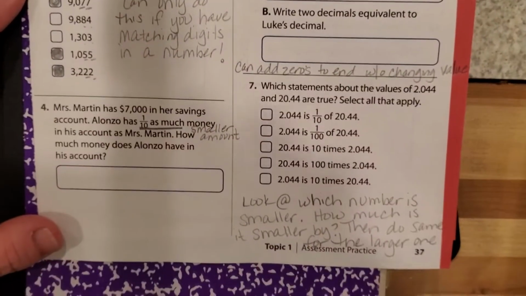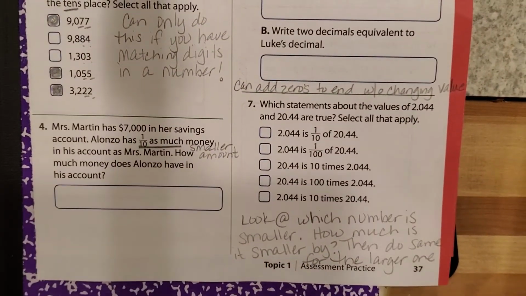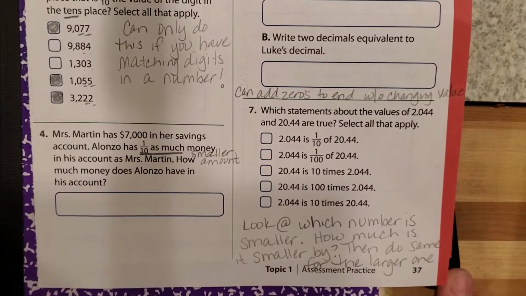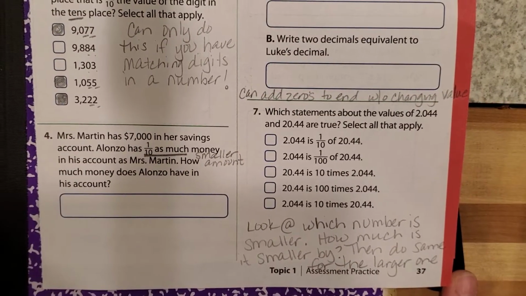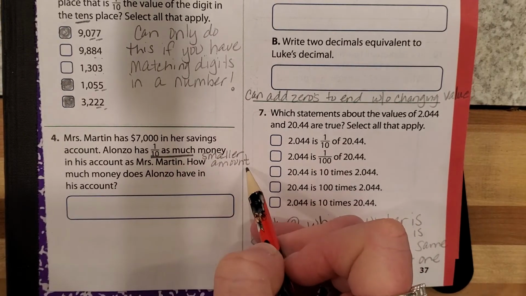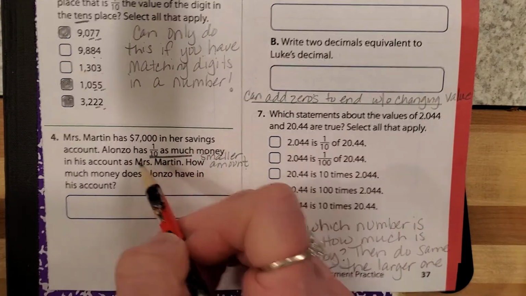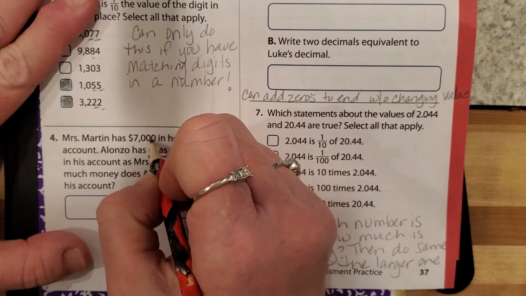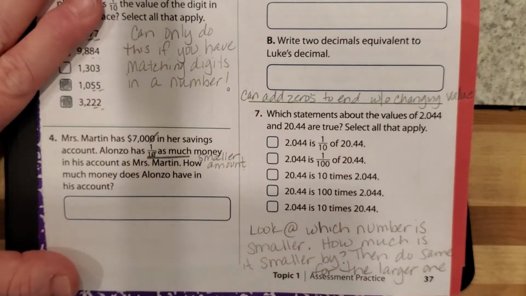Okay, number 4. Mrs. Martin has $7,000 in her savings account. Alonzo has 1/10 as much money. Anytime you multiply by a fraction, you've got a smaller amount. 1/10 has 1 zero, so you would take a zero to make it smaller.